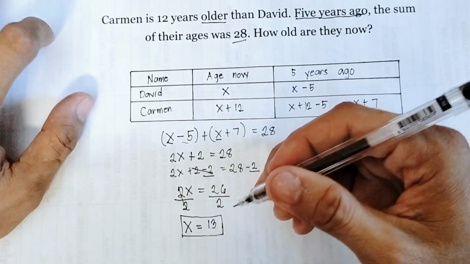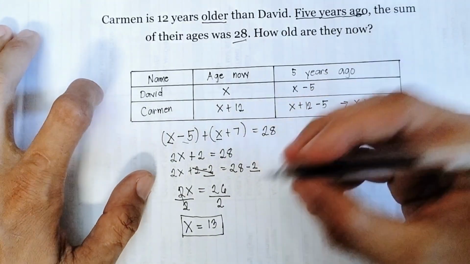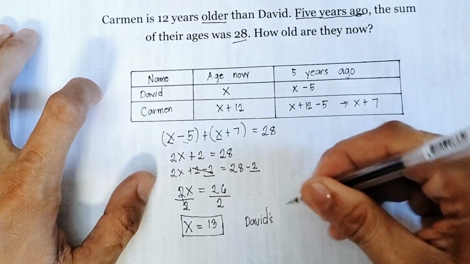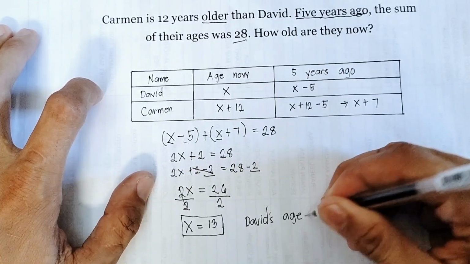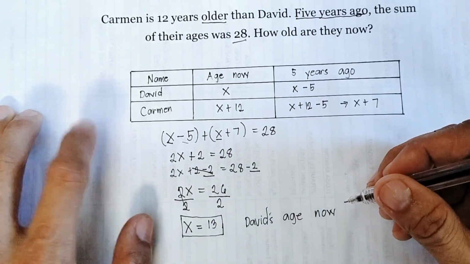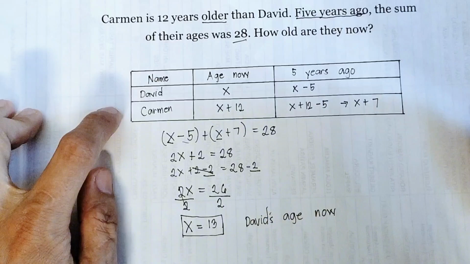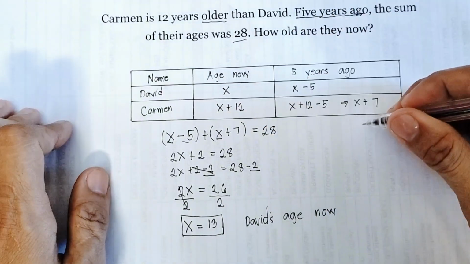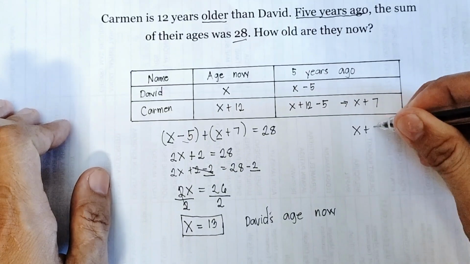So what is that? That is David's age now. Alright, now let's find the age of Carmen now. What are we going to do? We have to use the expression X plus 12.